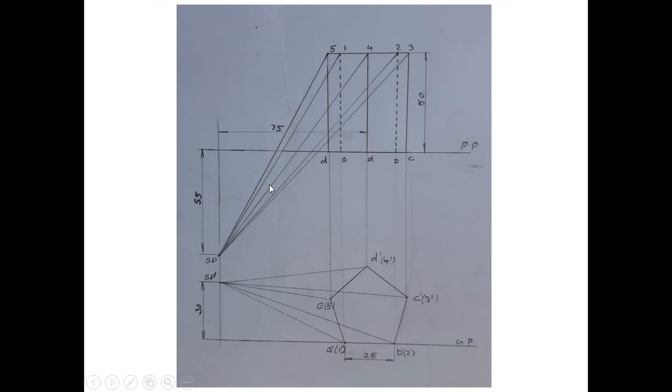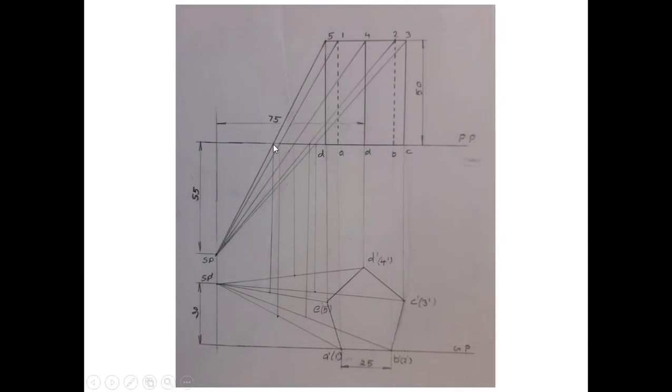You will get the top view of the rays of vision. In the same way, the front view of the station point to all points in front view, you can get the front view of the rays of vision. Now you do one thing, you will get some piercing points here. All those piercing points you drop to the corresponding line. One thing you should understand: since the face A, B, C, D, E is touching the picture plane, you need not draw the front view of those rays of vision because it is already in the picture plane.